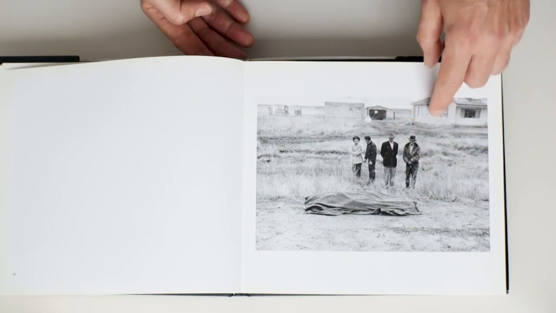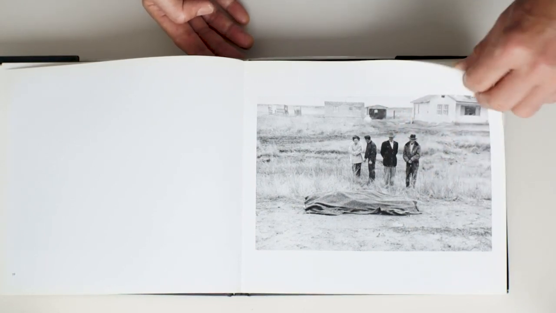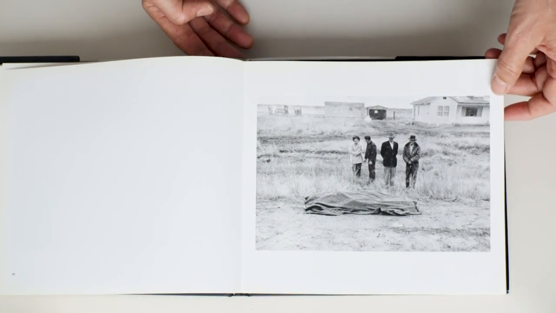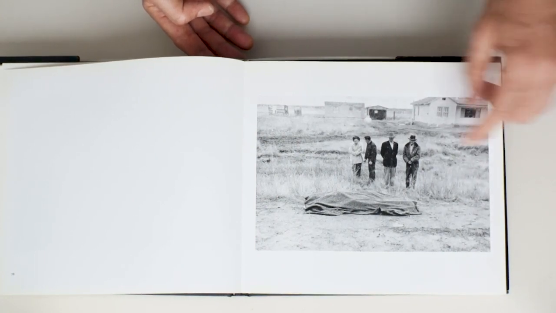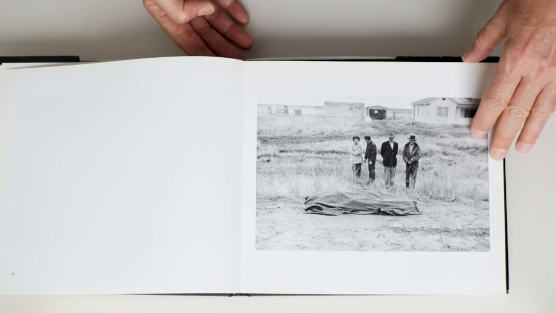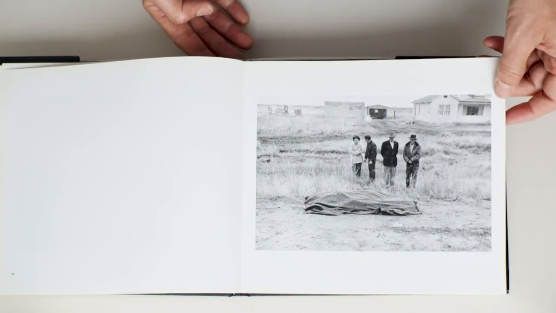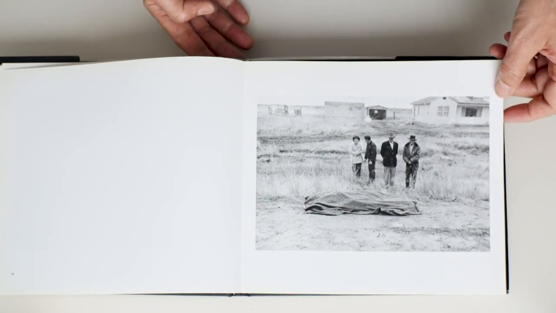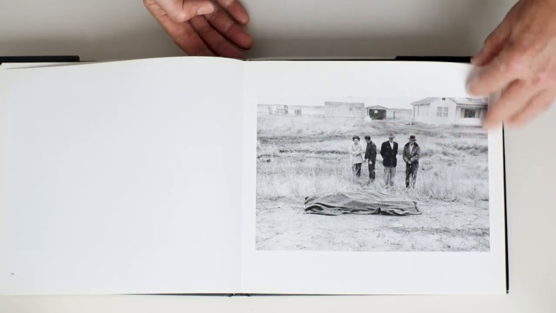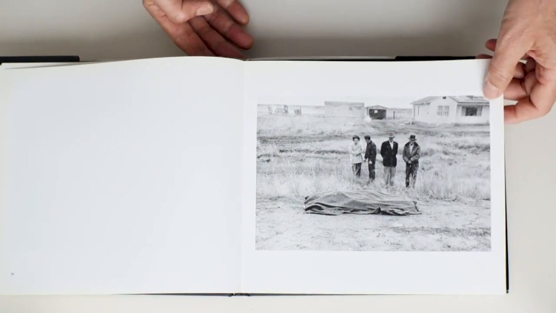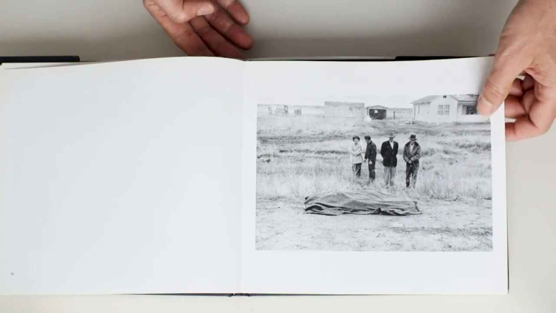It's interesting. This series is an accident on Route 66, and watching the contact sheet of these images, the first picture is like a picture that could appear in a magazine or in a newspaper. A crash accident, and dead people on Route 66.